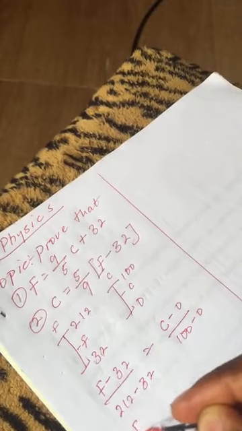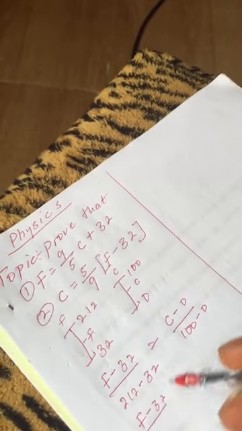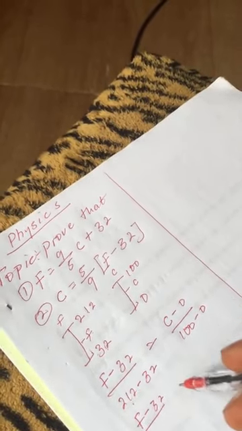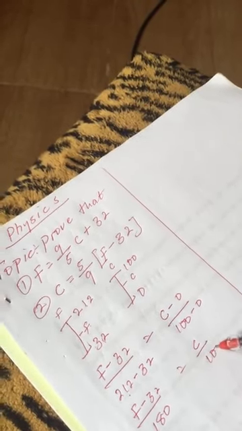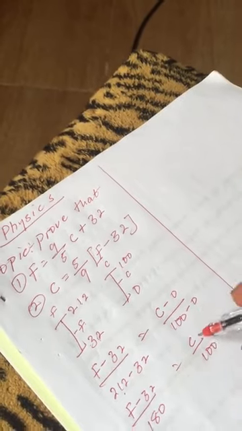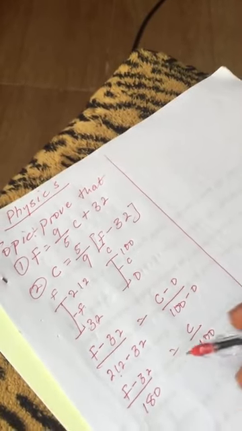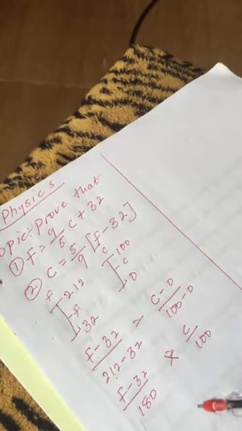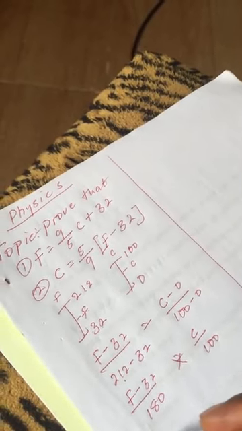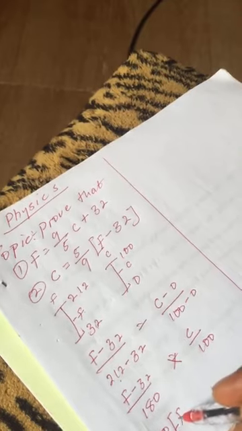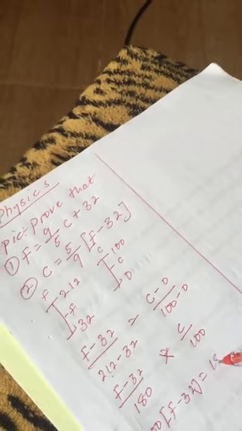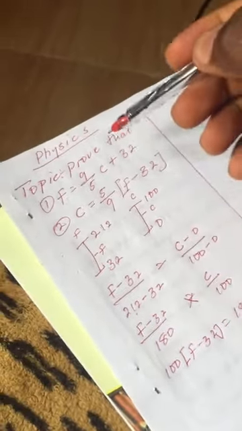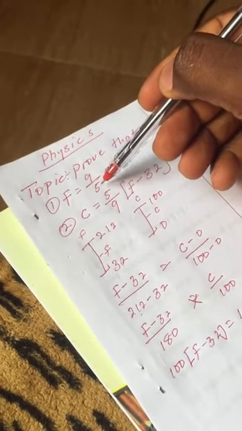So F minus 32 over 212 minus 32, which is 180, and we have C over 100, because C minus 0 is C and 100 minus 0 is 100. At this junction, we cross multiply, and we have 100 bracket F minus 32 is equal to 180C.